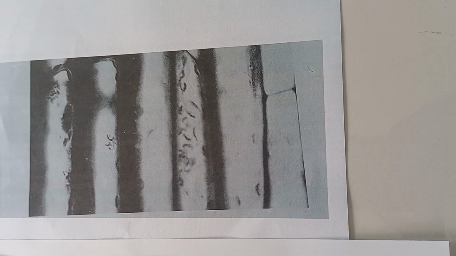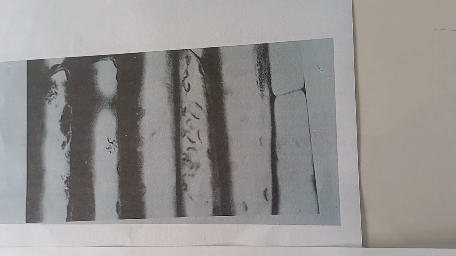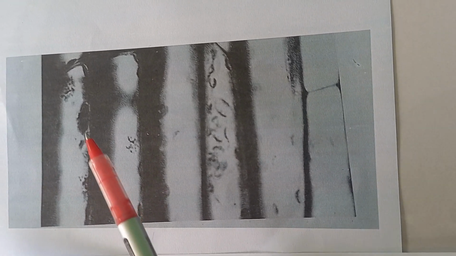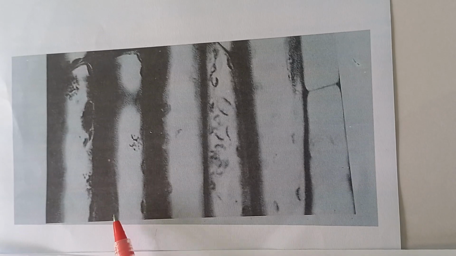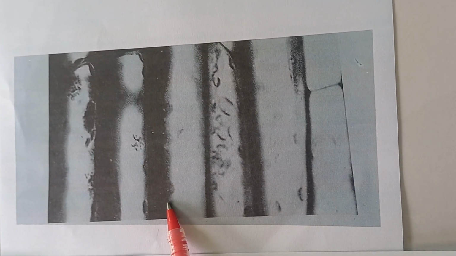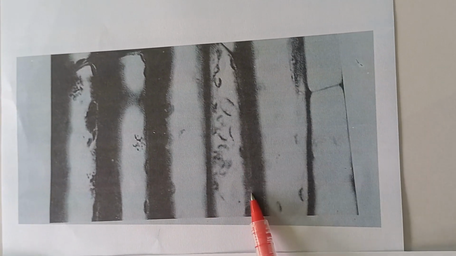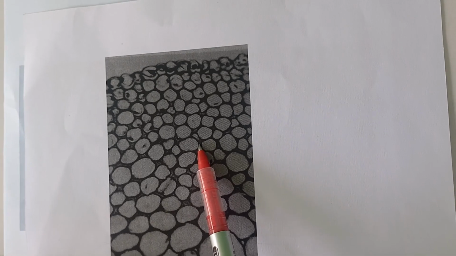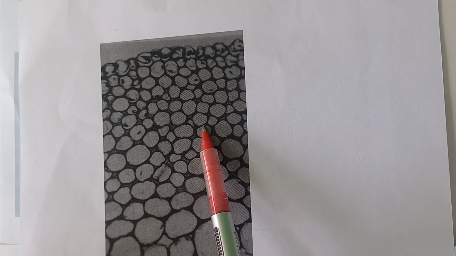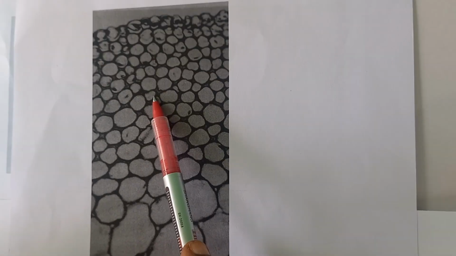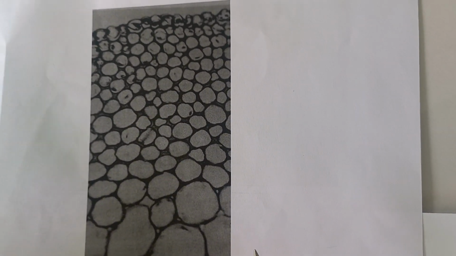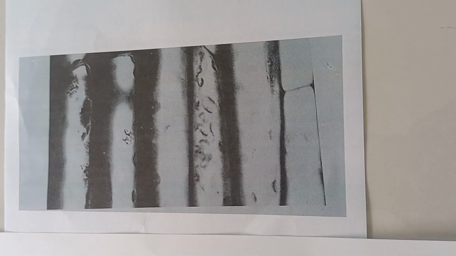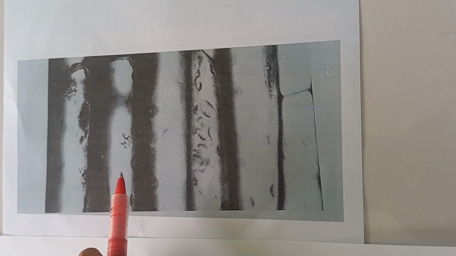The radial walls are thickened while the other sides of the walls are not. As we have here, we have thickening here. This is an LS, not thickened, not thickened. The TS also is the TS. These parts of the cells are thickened. Here is not thickened, not thickened, thickened, not thickened. That is a Collenchyma cell. So let's see how to make the LS like this one.